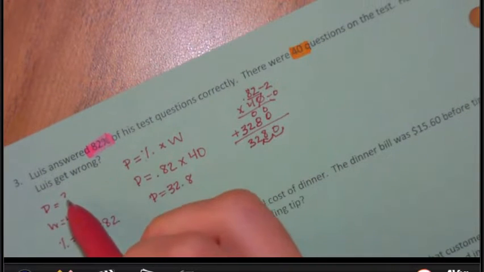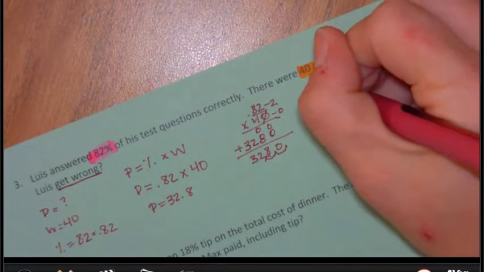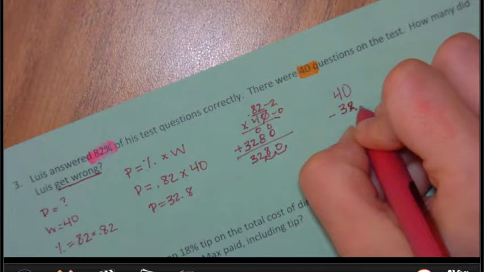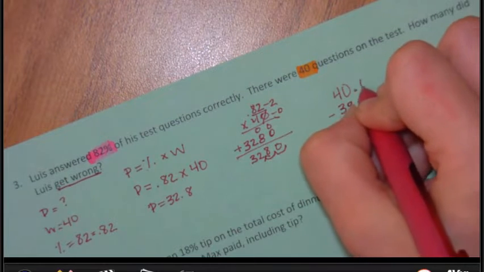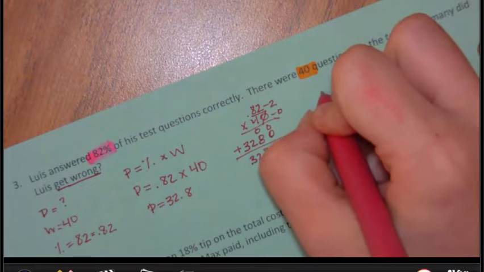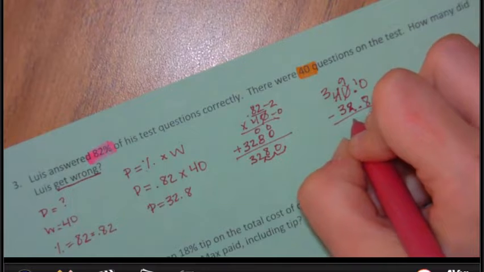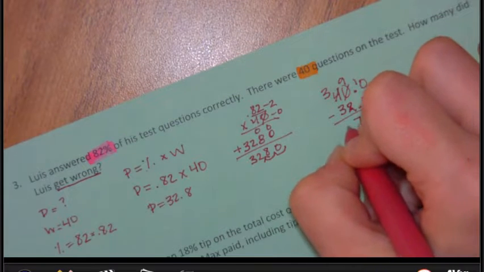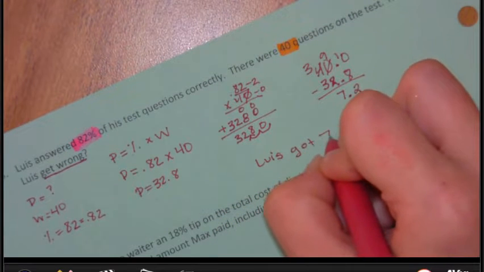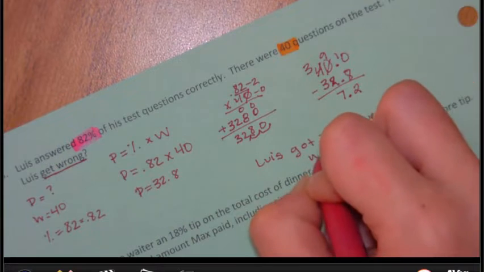Now, my question was asking me, how many did he get wrong? So I need to take 40 and subtract 32.8 from that. Now I have to add a 0, because you have to line up your decimals when you're subtracting. Well, I have to borrow and carry. So 10 minus 8 is 2. 9 minus 2 is 7. Bring down my decimal. And 3 minus 3 is 0. So Louise got 7.2 questions wrong.